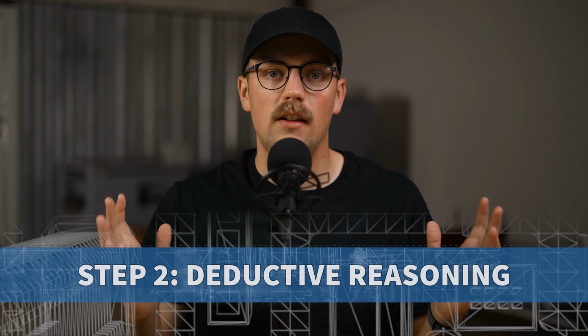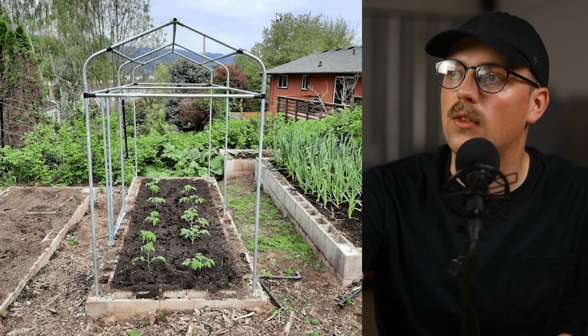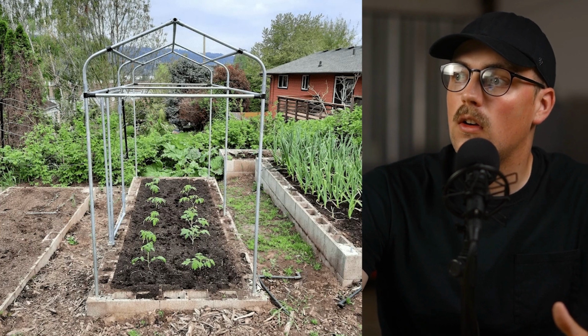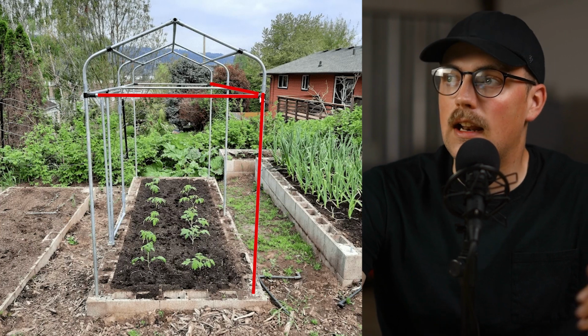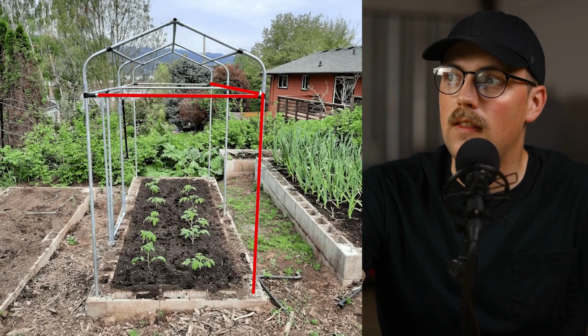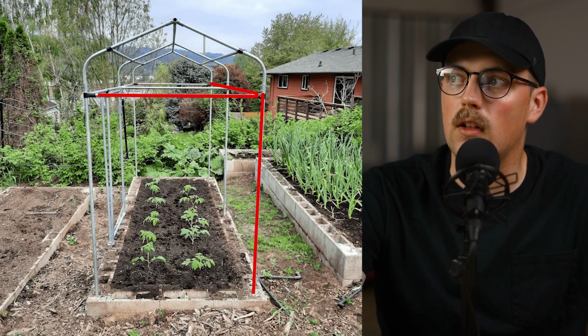Step two is deductive reasoning. Now, it's just a fancy way to say we're going to make some assumptions based on those simple shapes and how to create them. Because if we look at this rectangle, we can see that in the corners with the vertical, we've got a pipe that goes up, and then there's two pipes that connect to that vertical at a 90-degree angle. So not only are we looking at the simple shape, but now we're going to look at the number of pipes that are creating that shape. So in this instance, in the corner, it's three pipes being connected together in one connector.